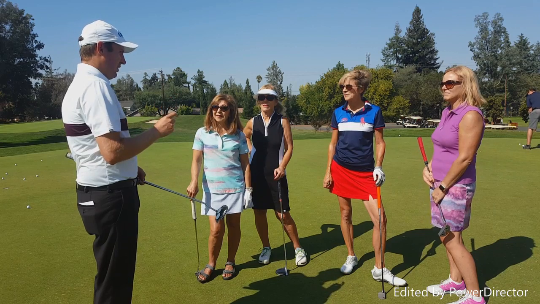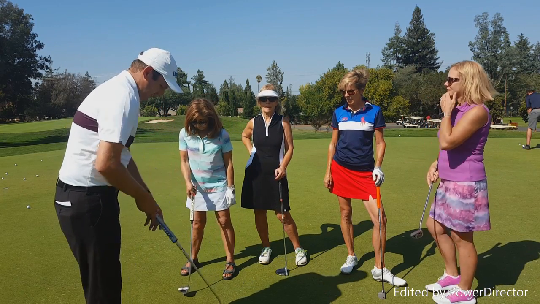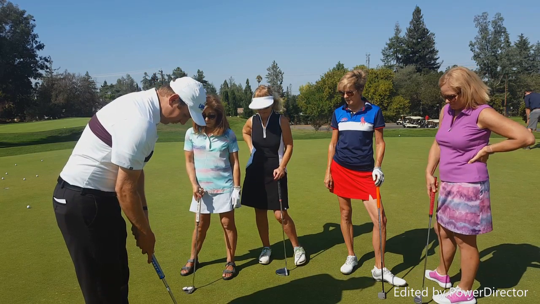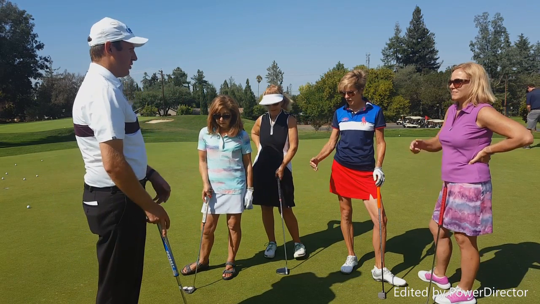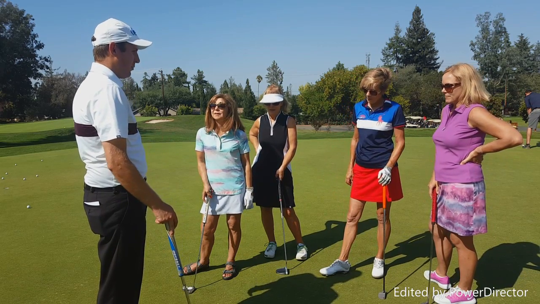Do you think it's the same for putting? Yes. Probably even more so. Because one tiny little bit of a turn is the difference between the ball going in and missing 3 feet left, depending on how far away the putt is.